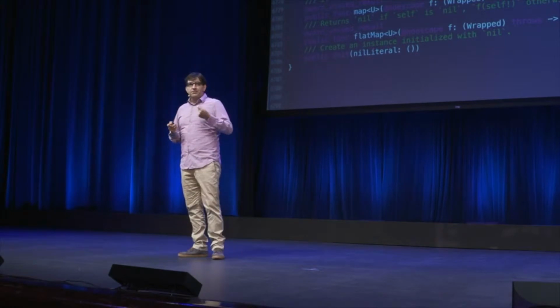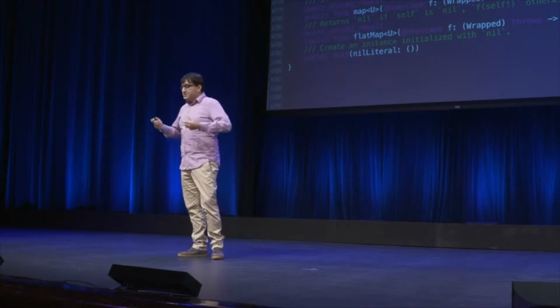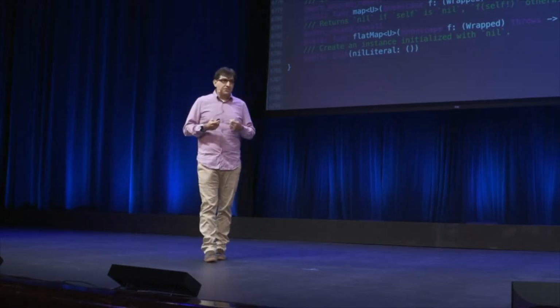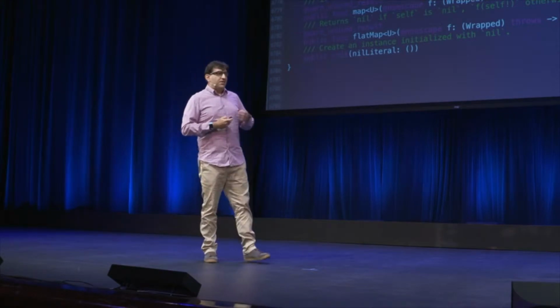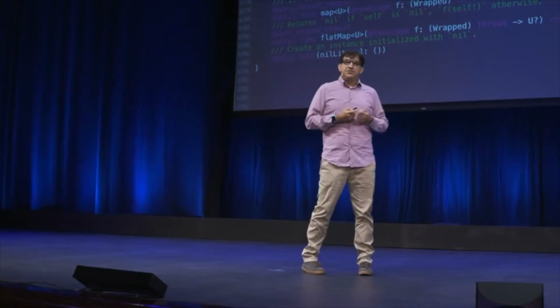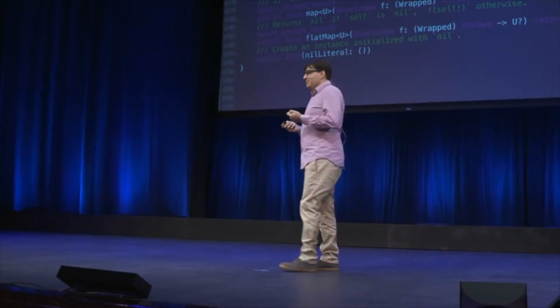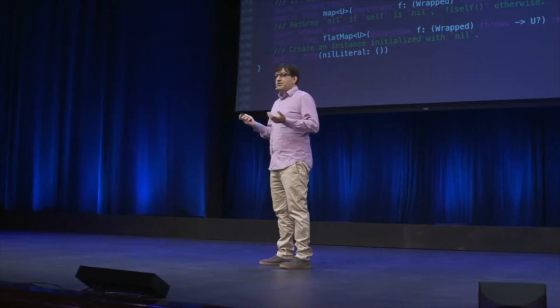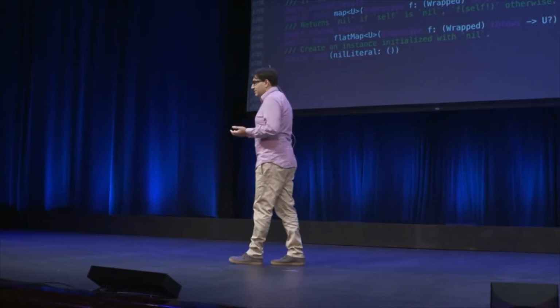If you go ahead and look at the optional headers from the Swift library in Xcode, you'll get something that looks like this. And you'll notice something. You've got obviously the none and the some, and you've got the generic parameters, everything here. But you've also got two functions here. You've got map and flat map. That's really, really useful. So you can map an optional in Swift.